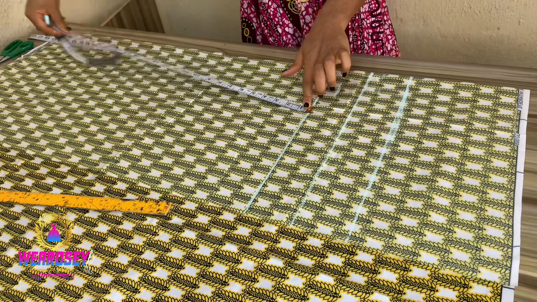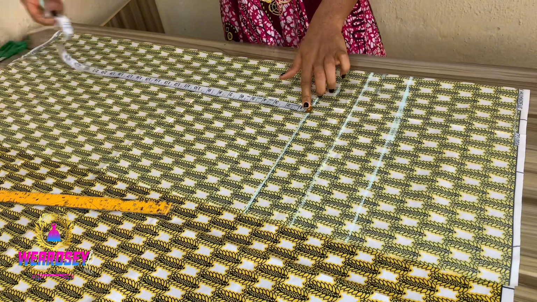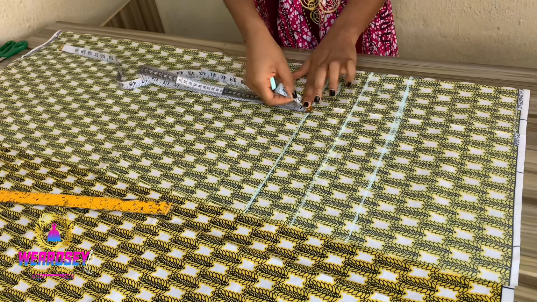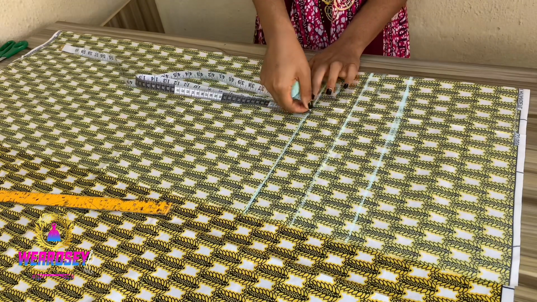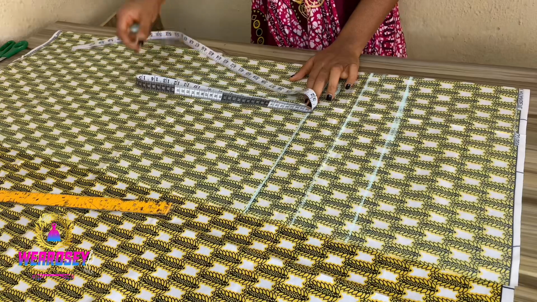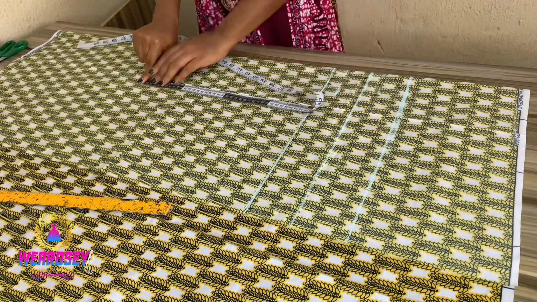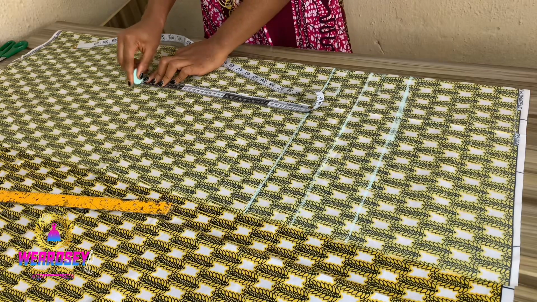Now to get the knee measurement, you measure from your lap measurement to your ankle. Whatever you get, you divide it by 2. Right? The distance from your lap measurement to your ankle, whatever you get, you divide it by 2. That's going to give you where your knee line is going to be.